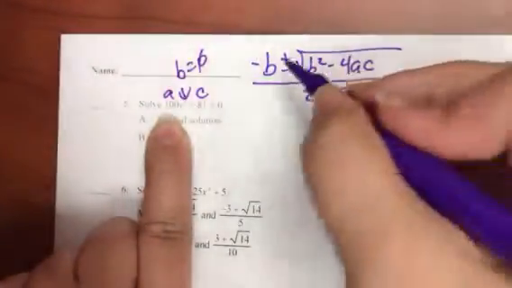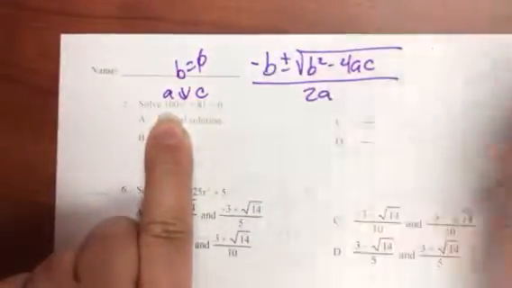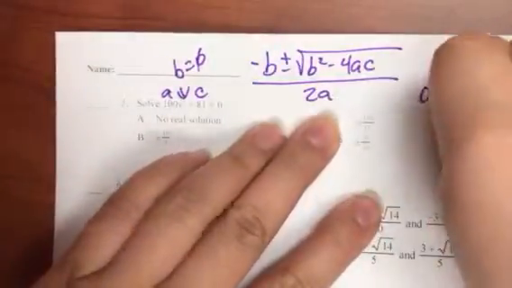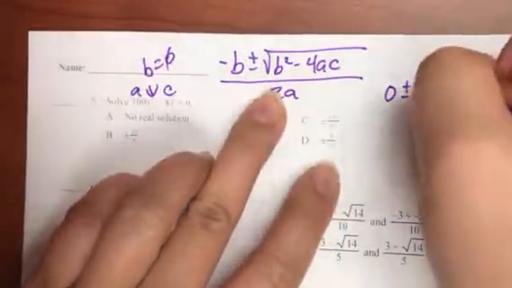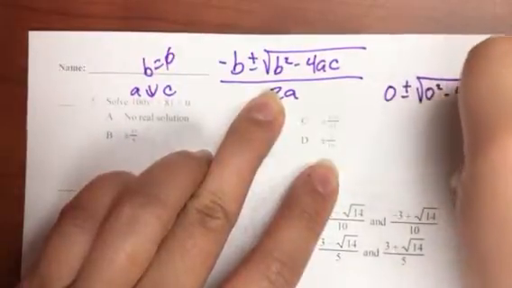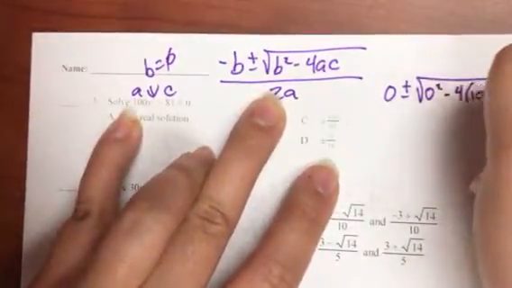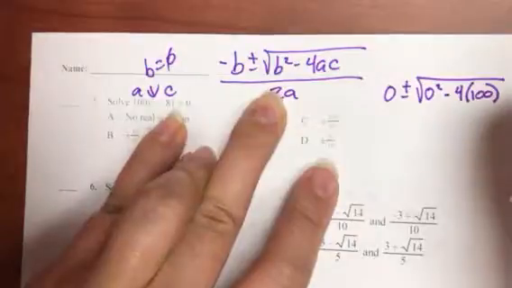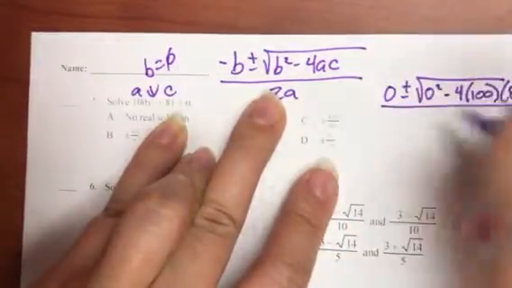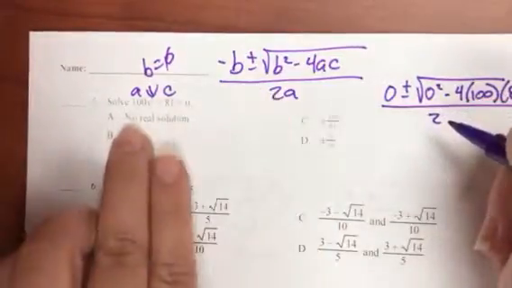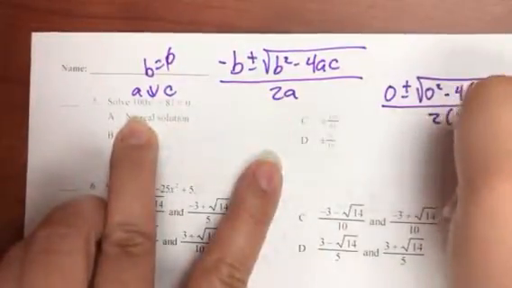There's no b, so my b has to equal 0. That makes it super easy. Negative b is just a 0 plus or minus the square root of 0 squared minus 4 times my a, which is 100, times my c, which is 81, all over 2 times my a.